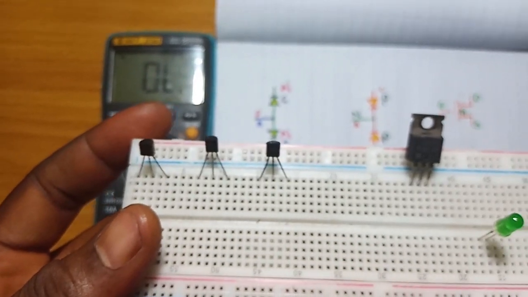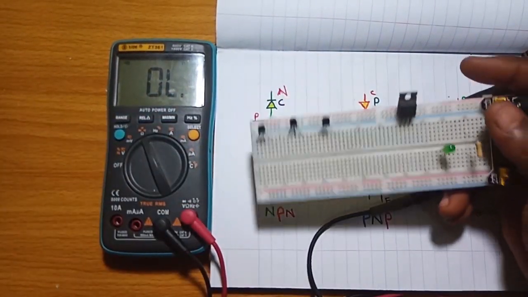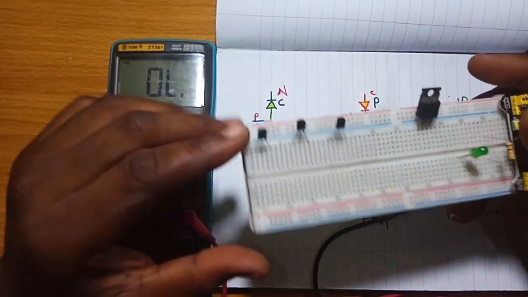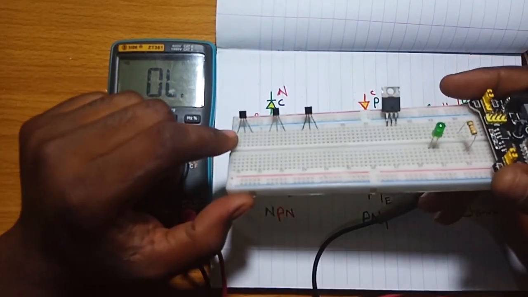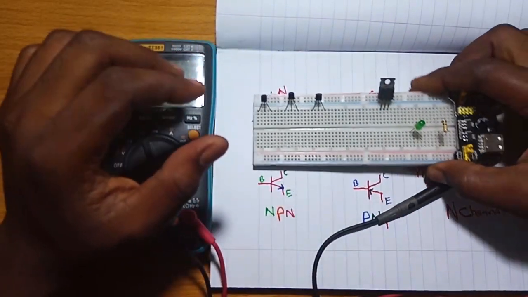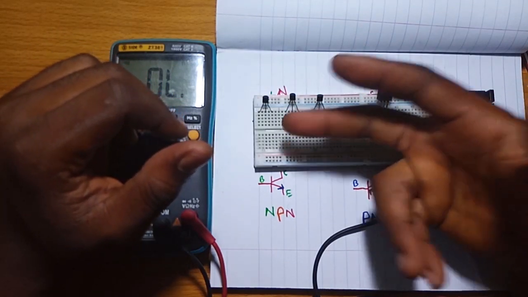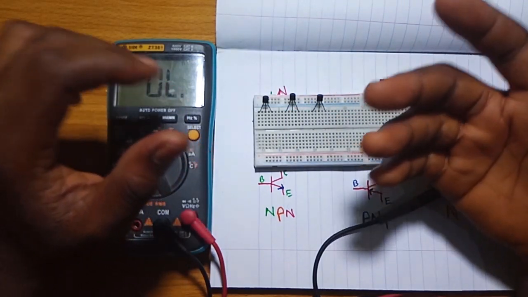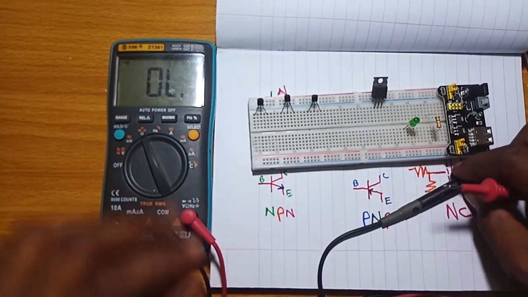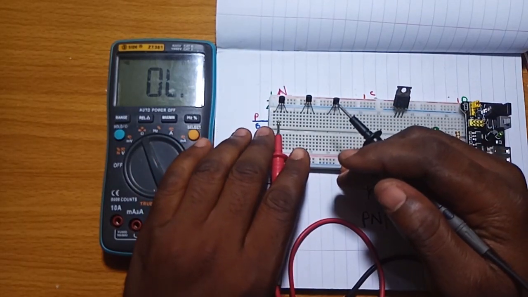Let's assume I don't know which one is PNP and which one is NPN. So let's identify that. All you need to do is use your probe and put it in the middle leg of the transistor.